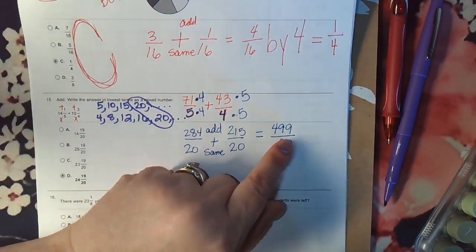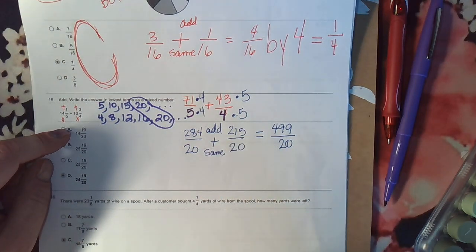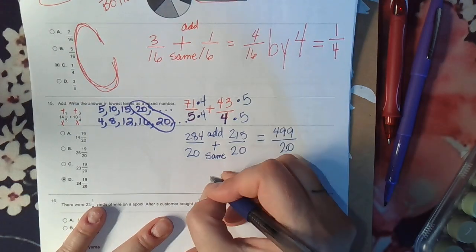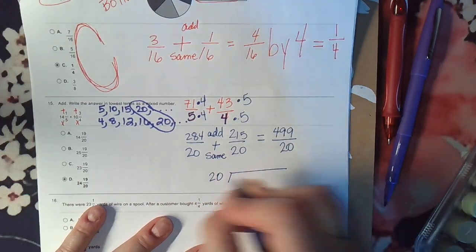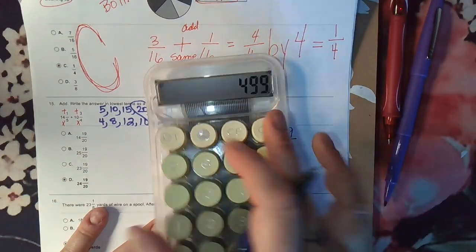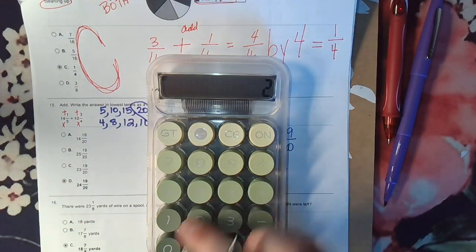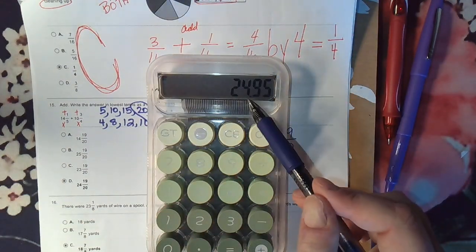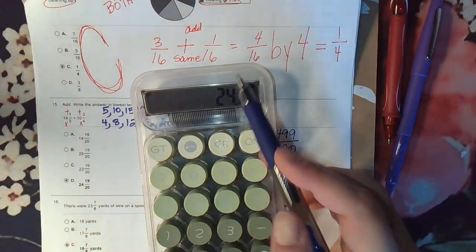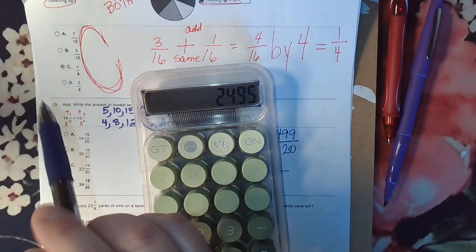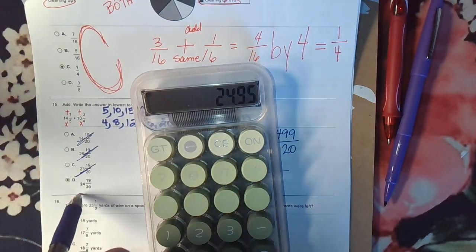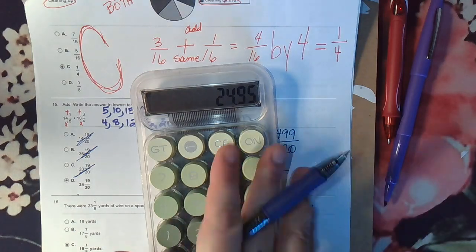Okay, that does not look like one of these answer choices, correct? Correct. Okay, so we need to divide this to try and come up with a mixed number. So 20 goes into 499 how many times? Let's see, 499 divided by 20. Looks like 24-ish. So our answer is going to be the 24 with a little something on top.